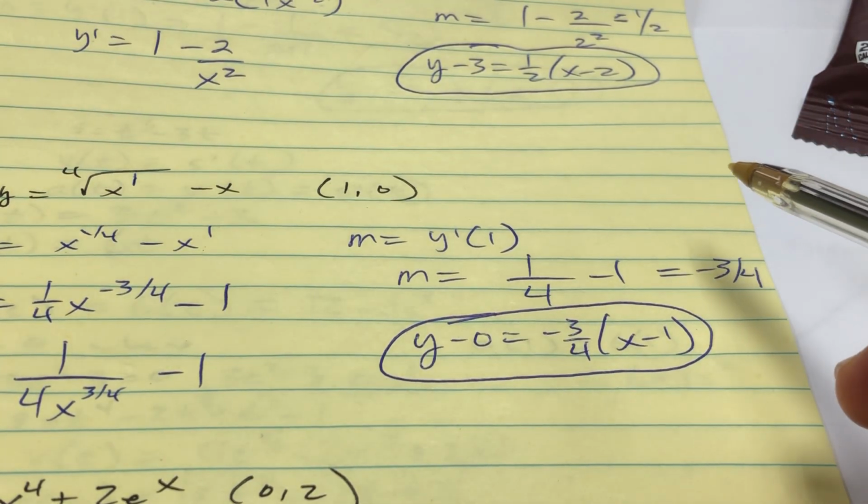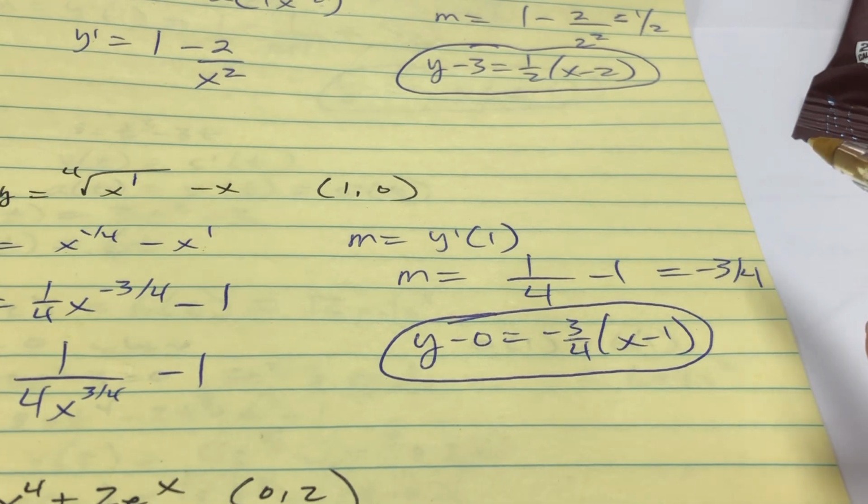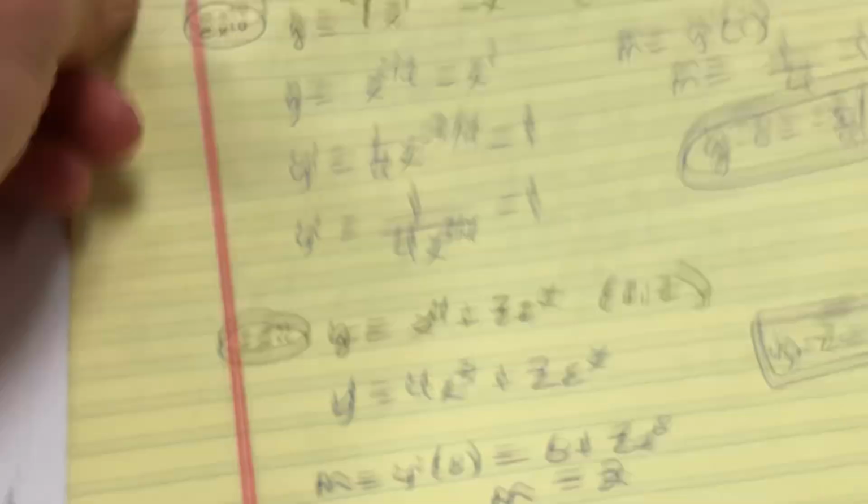Now remember, folks, you have homework set number 4 due on Friday. Due on Friday. Okay? So let's turn that in. Giving a lot of time for that homework set.